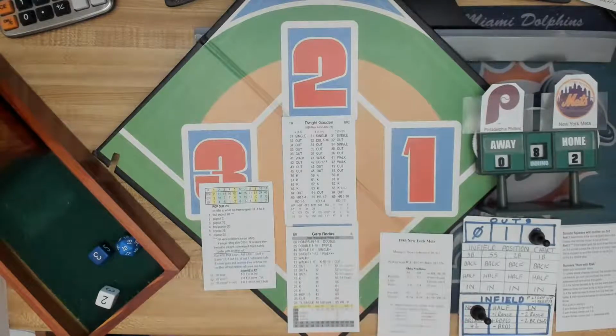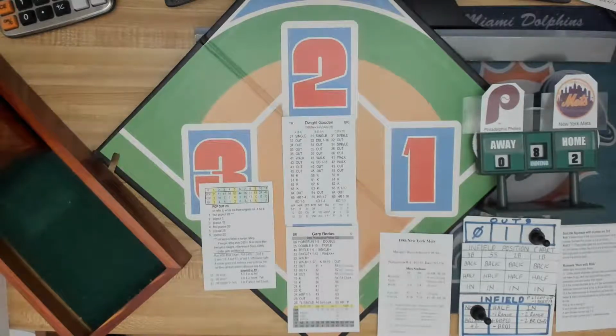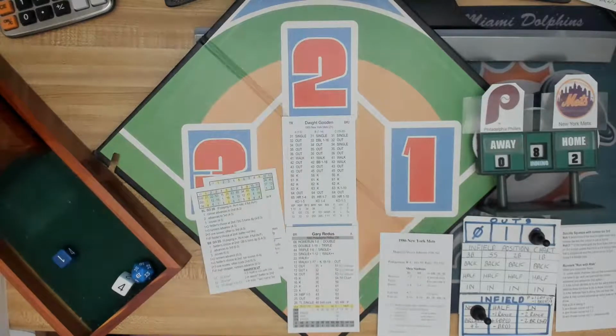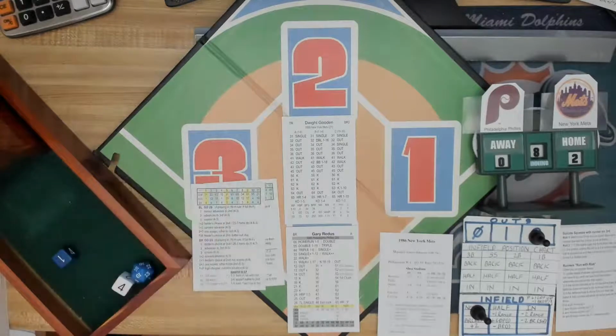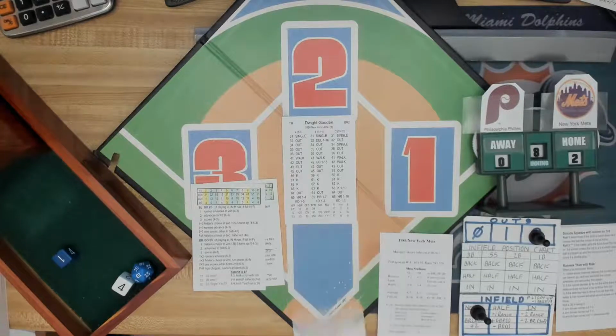And here's Gary Reedus. Reedus is 0 for 3. Pitch on the way, 14. That is going to be an out. And it is getting from the right side. That is a ground out to short. And the inning will end there. 1, 2, 3, go the Phils. Still 2-0 in favor of the Metropolitans.